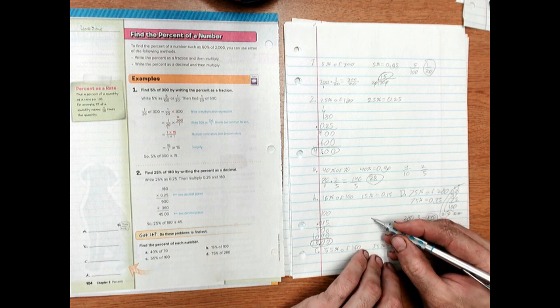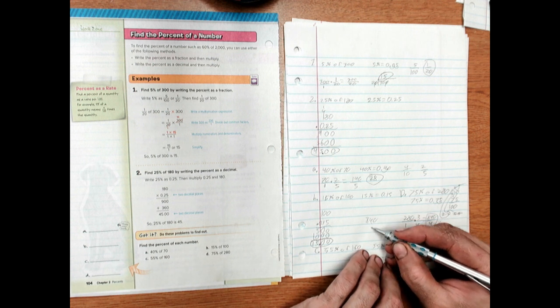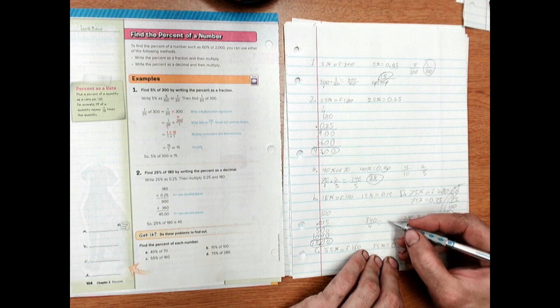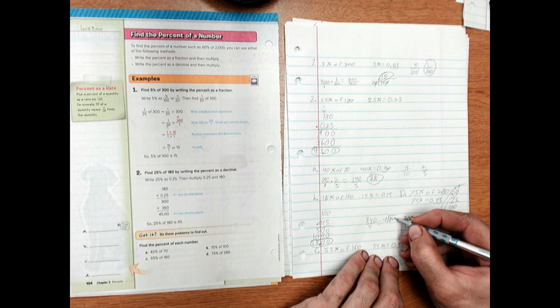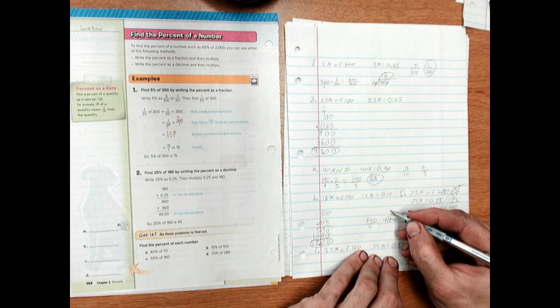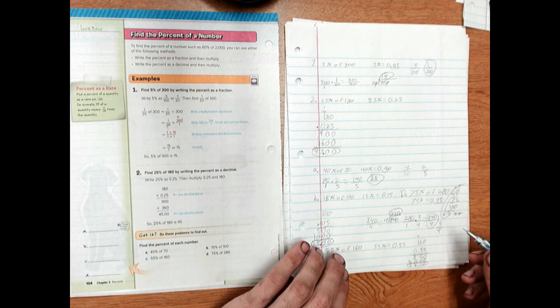840 divided by 4 can be rewritten as, then 4 goes into 8 twice, 4 goes into 4 once, and 4 goes into 0 zero times. 210.